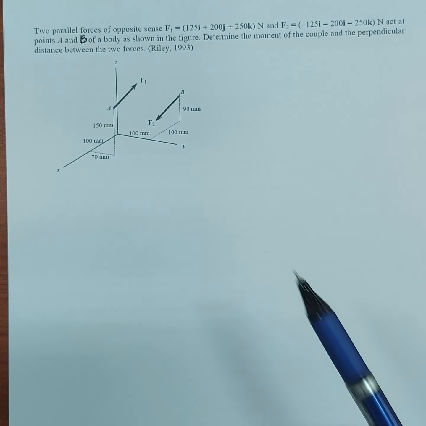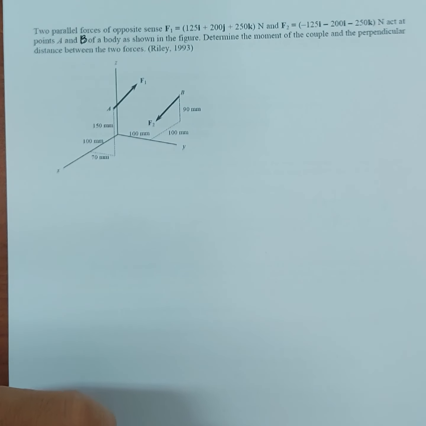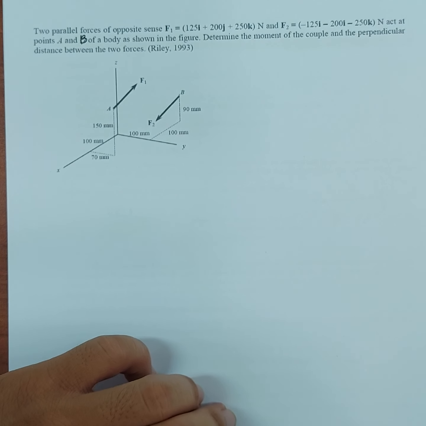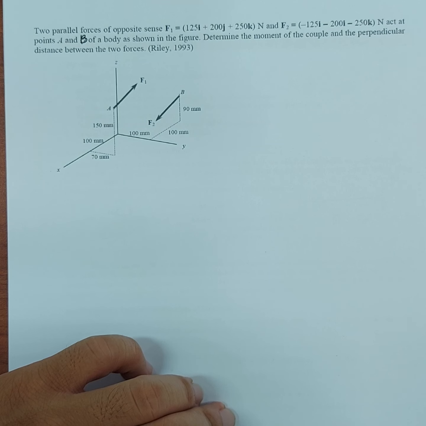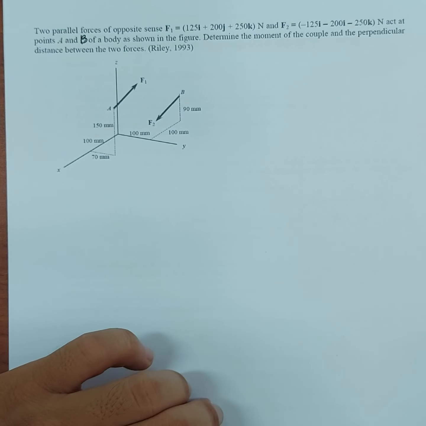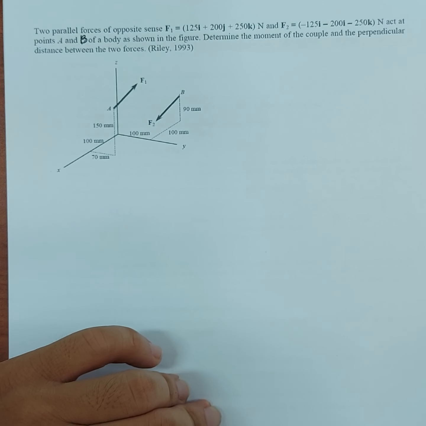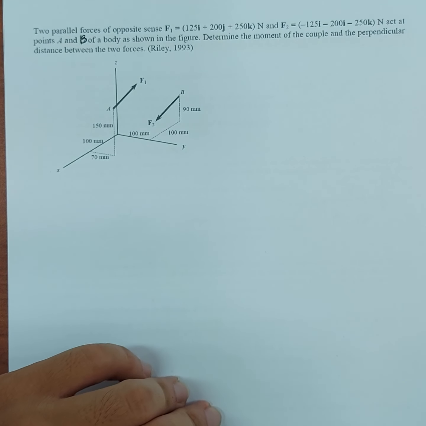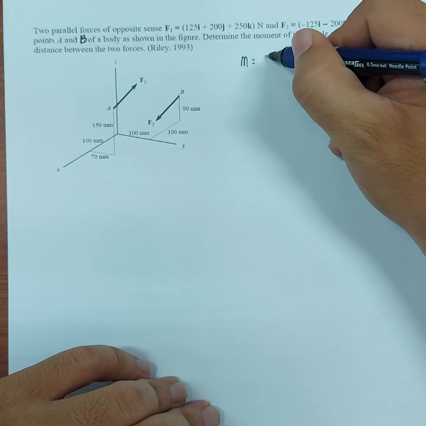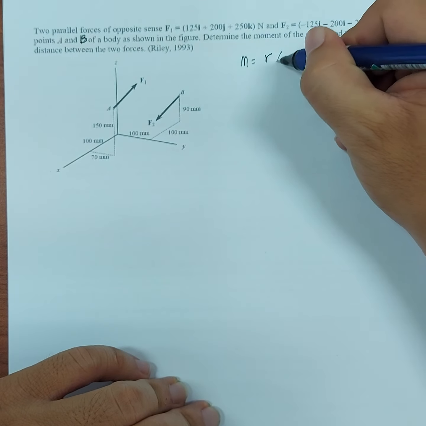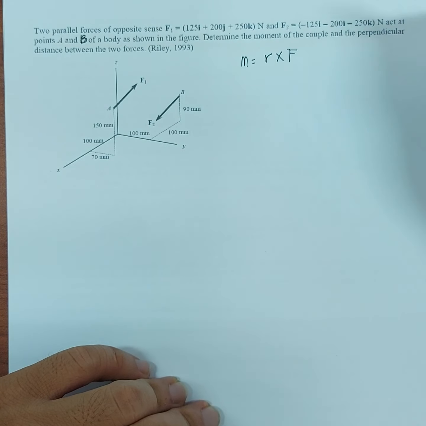So again, this is a moment of a couple in 3 dimensions. So, for 3 dimensions, we usually apply yung principle of cross product. Okay, so again, how do you solve for the moment of a force about a point in 3 dimensions, no? So, moment natin is equal to yung position vector cross yung F natin.